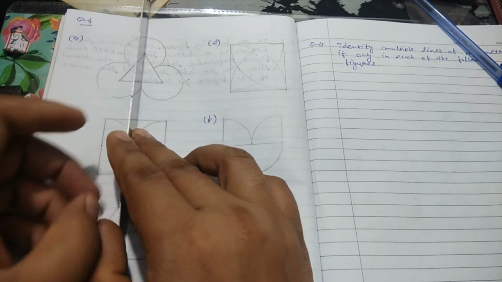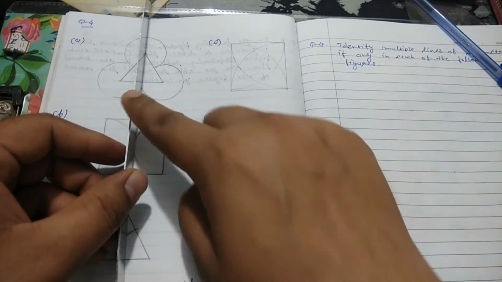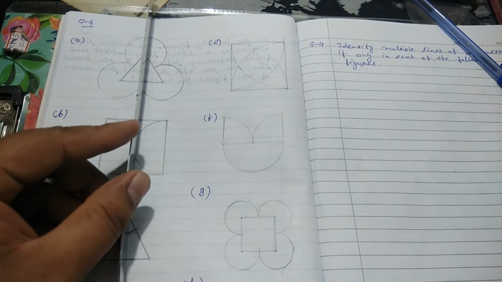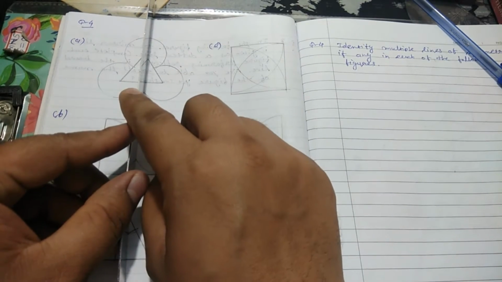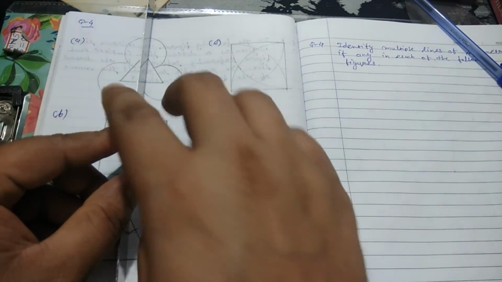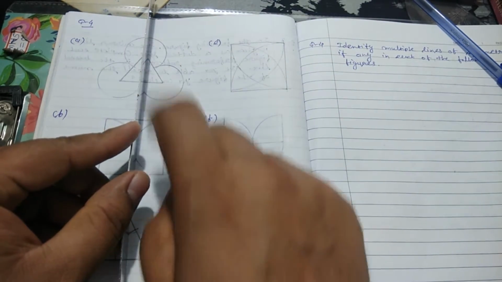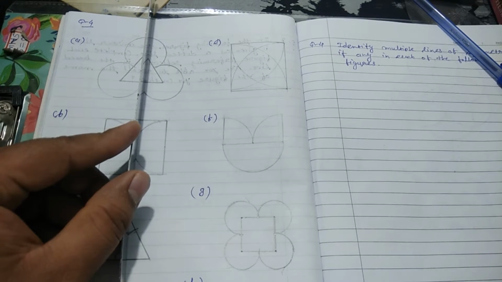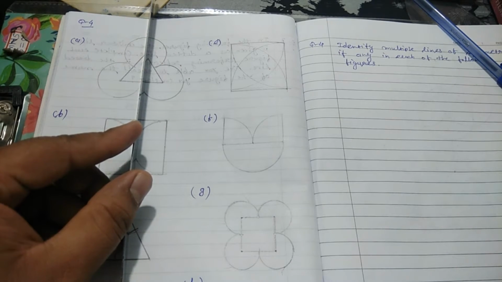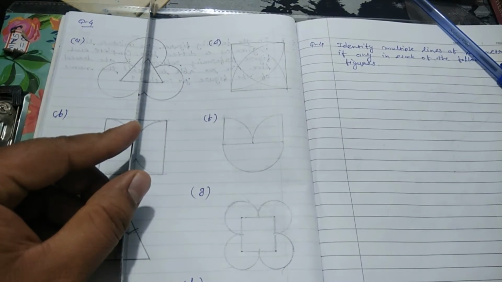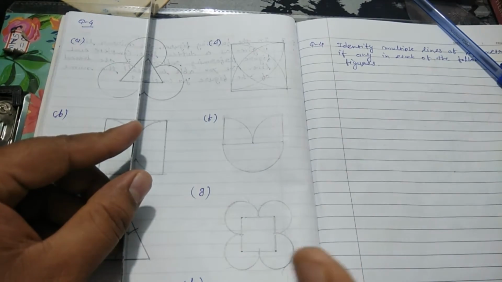You just assume that this scale is your line of symmetry, and now you have to observe the parts. Because of this scale, this figure is divided into two parts. If these two parts are identical, then we can say that the line where we have put our scale is a line of symmetry for this figure.